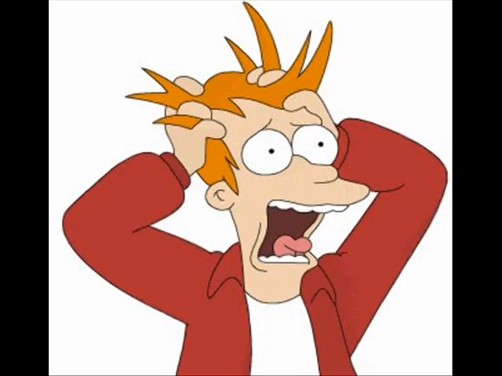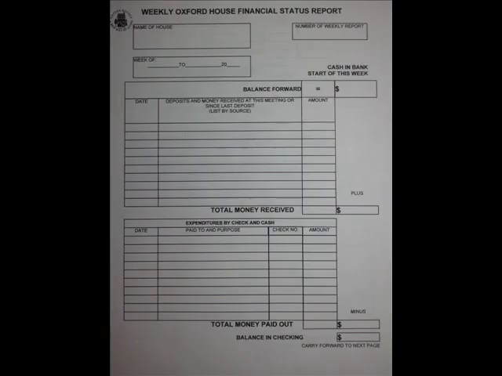Alright, now don't get intimidated or get stressed because you'll get it down in a couple of weeks. So let's go ahead and look at the forms you will be using week in and week out as House Treasurer, starting with the Financial Status Report. This is the Financial Status Report. It will be the report you give when the President calls for the Treasurer's report.